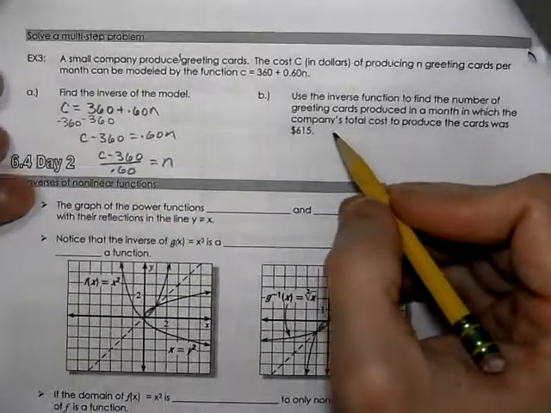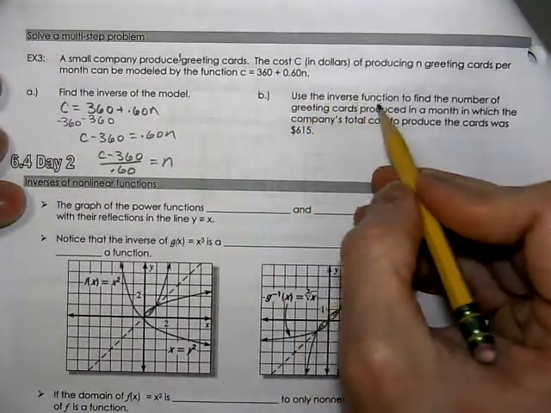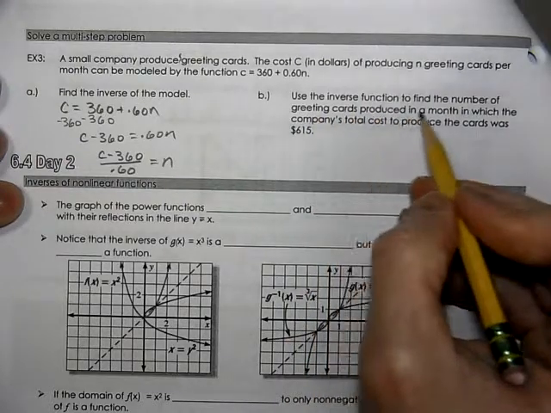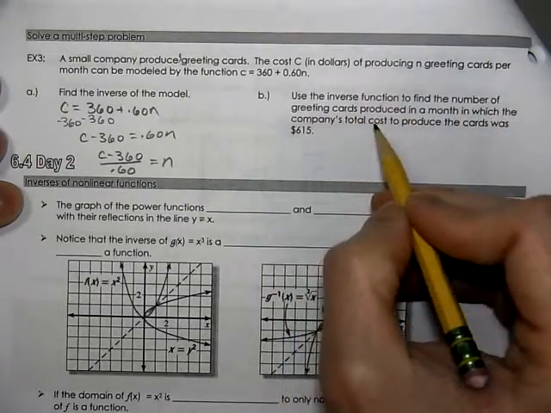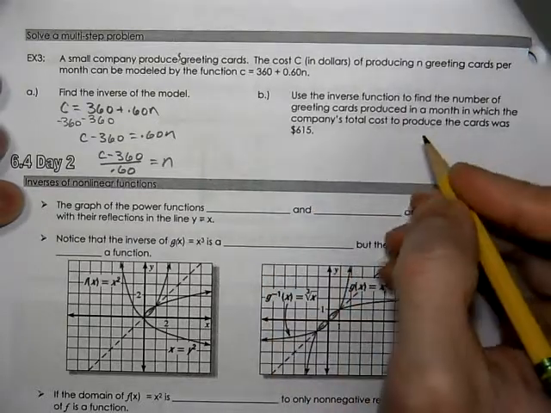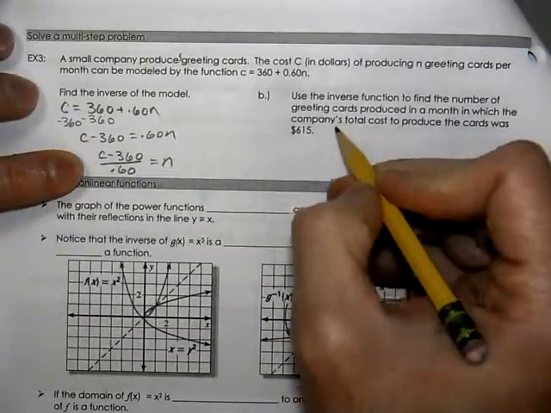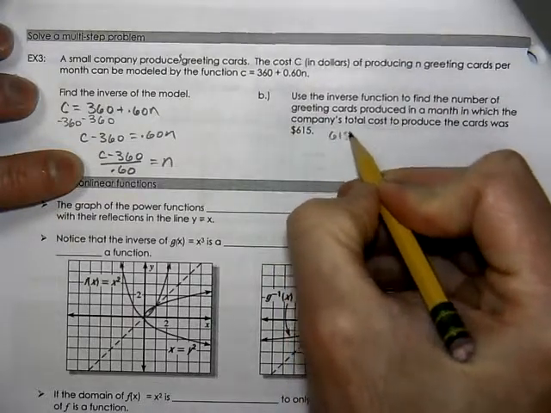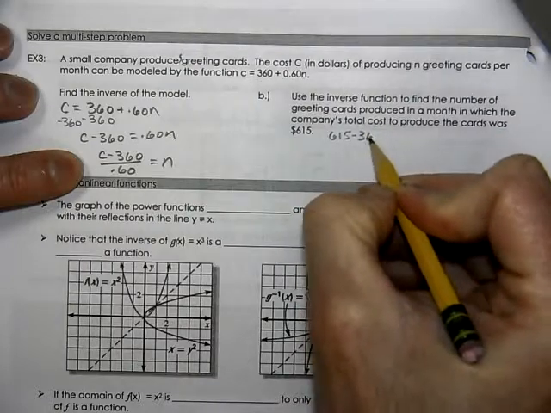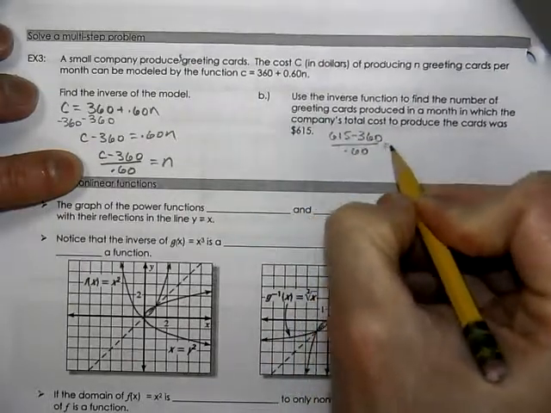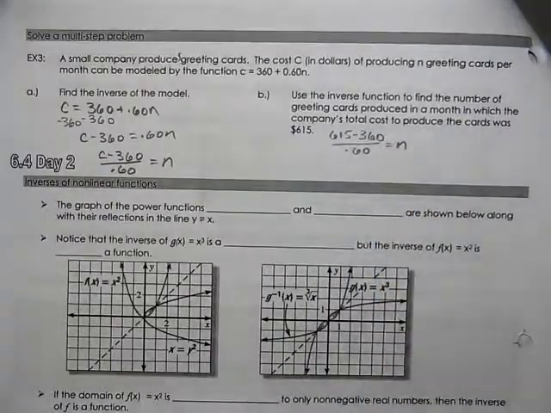So now we're going to use that equation. Use the inverse function to find the number of greeting cards produced in a month in which the company's total cost to produce the cards was $615. So we're going to use $615 minus 360 divided by 0.60, that's going to give us the total number of cards.